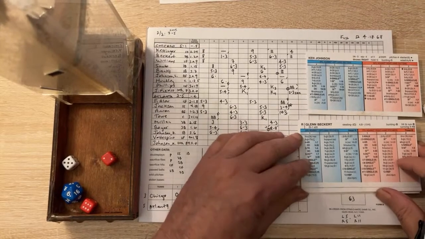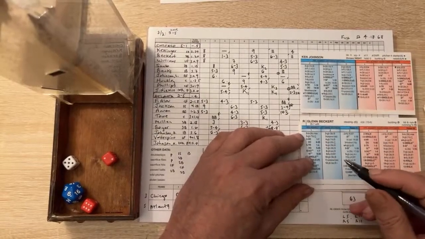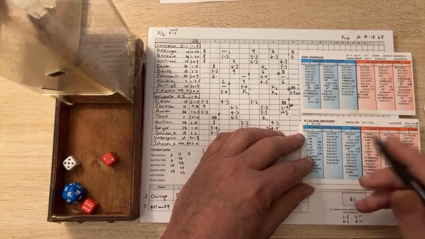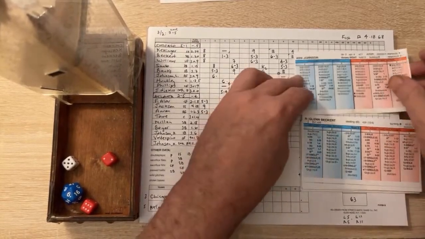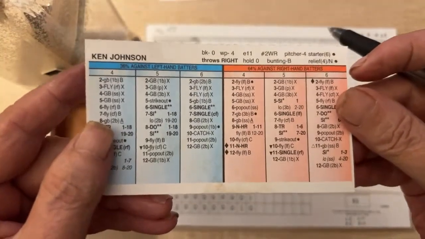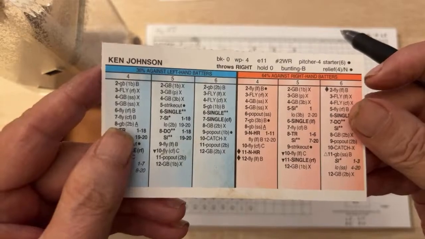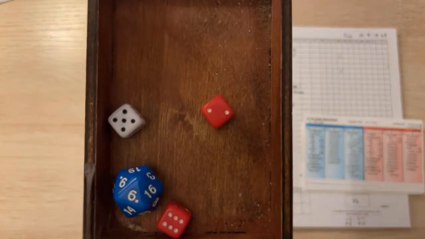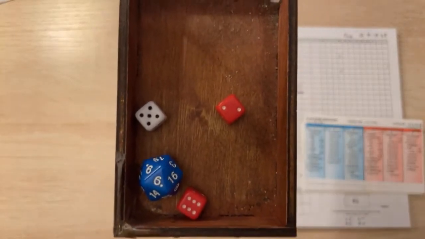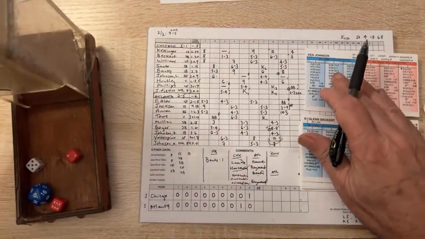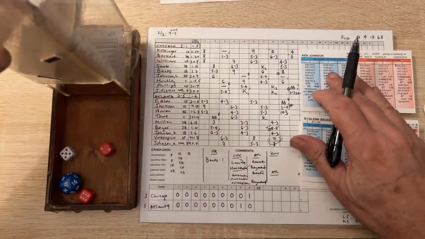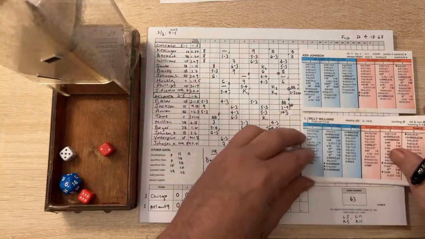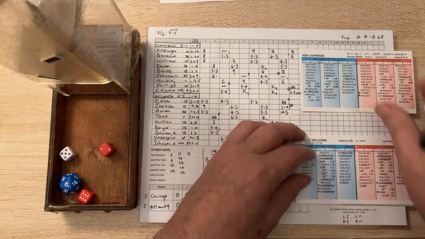Look at the roll again. 5-8, right-handed. Triple 1-8-6. Single 7-20. And this was a frickin' 6 roll. And the fans are booing. But the Chicago dugout is very happy. That's going to be it for Ken Johnson.